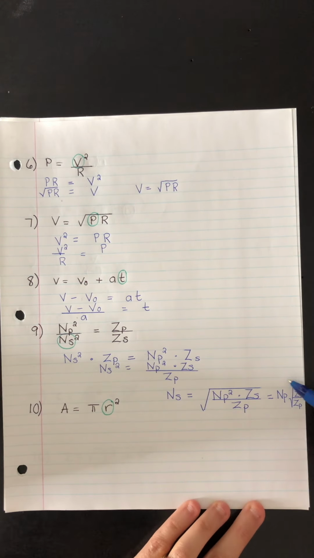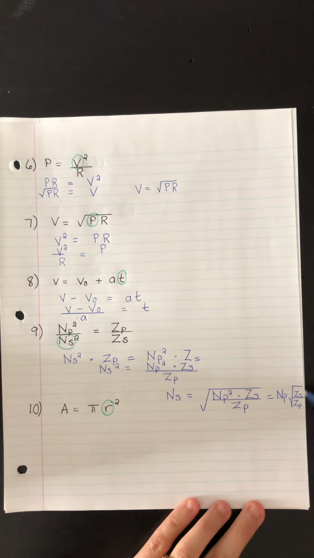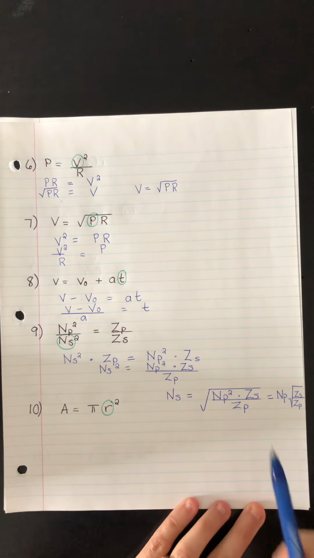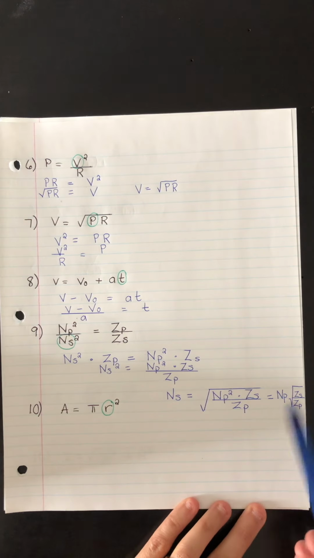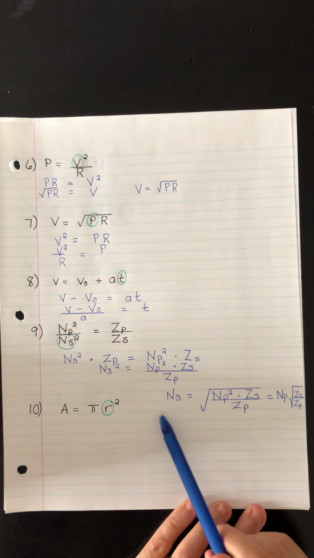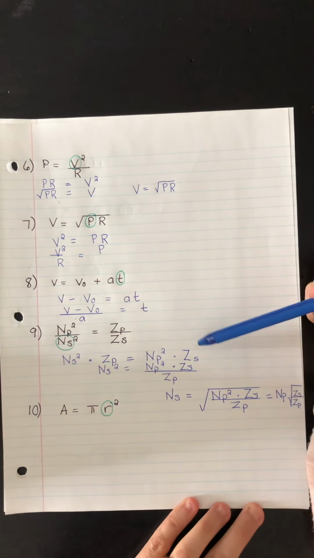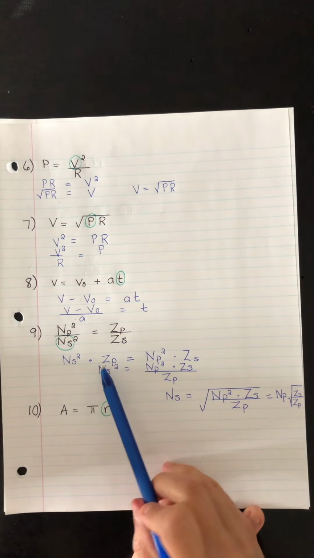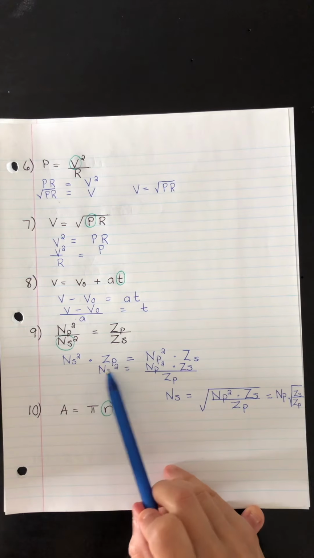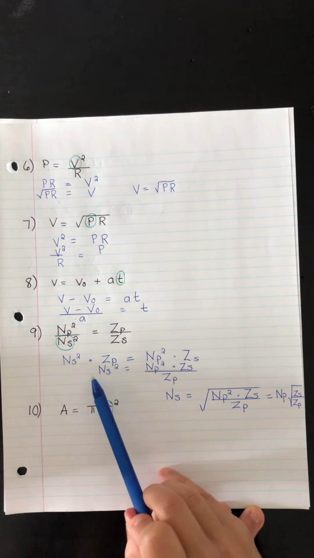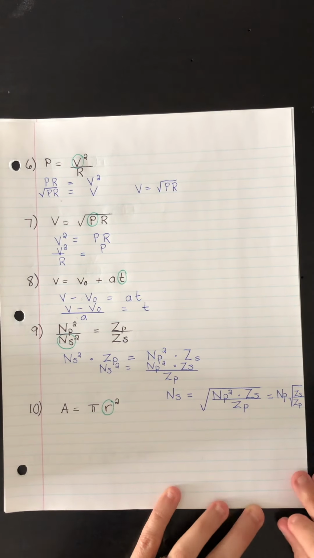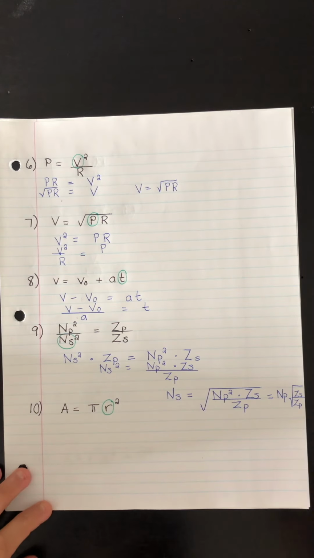Okay, so this is a little bit nicer. It's considered more simplified, but I would be perfectly happy if you left it at this final formula for NS. Okay, so cross multiplication, then isolate NS all squared. Finally, take the square root of both sides.